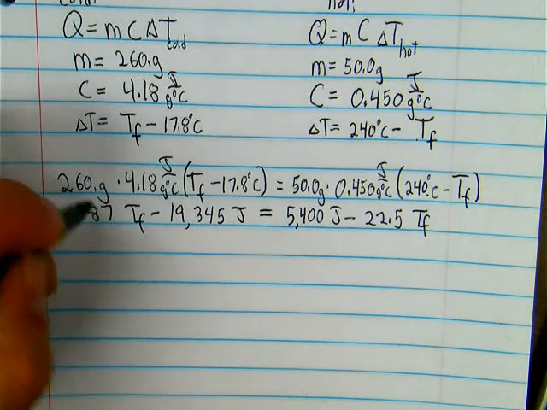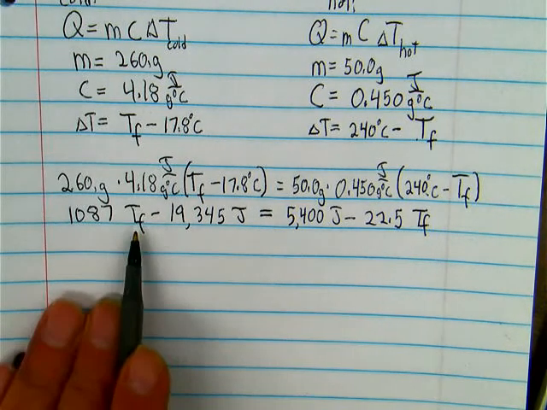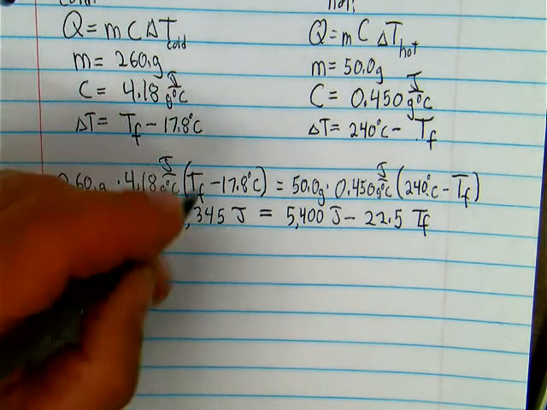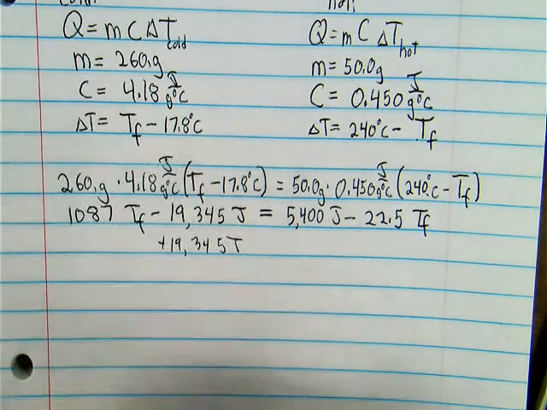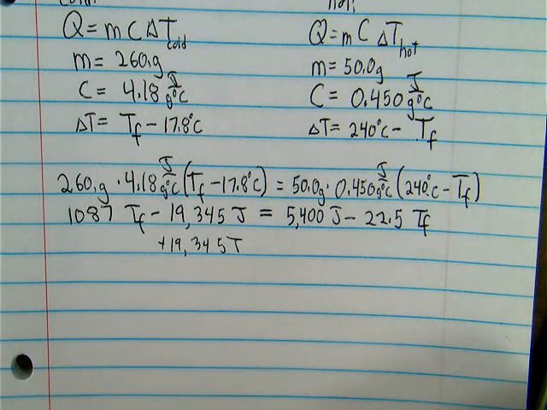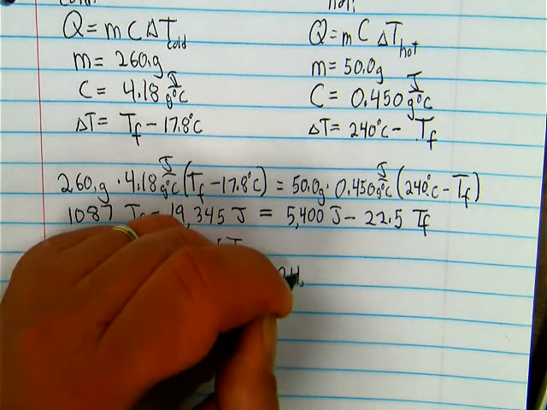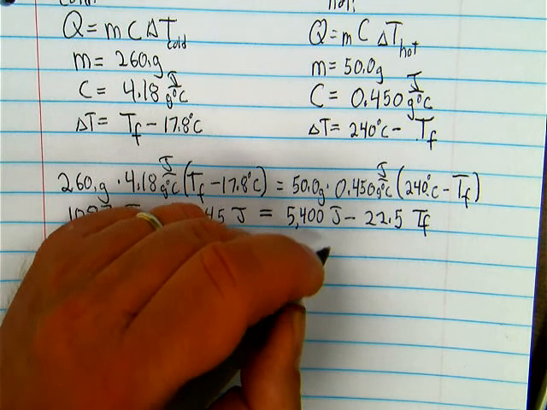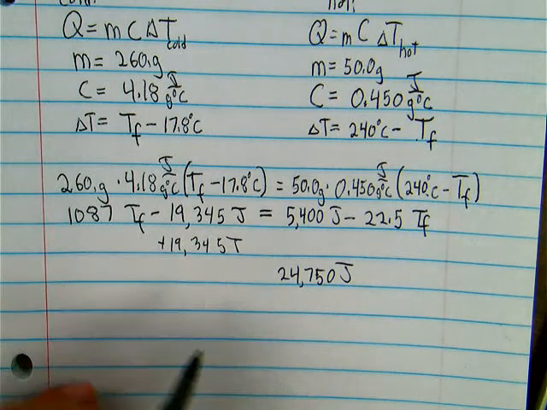Out of all this, I now have one equation and one unknown. It shows up in two places. So combine like terms. I would add 19,345 joules to both sides of the equation. That gives me 24,700, I should just round it, 24,750 joules. Even that is 4 sig figs already.